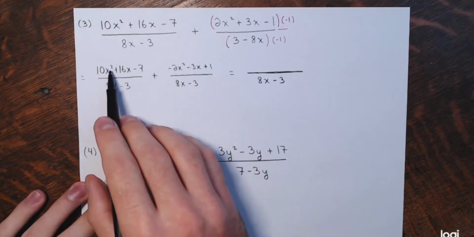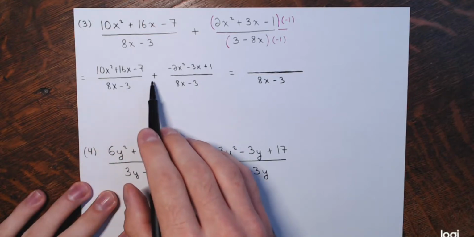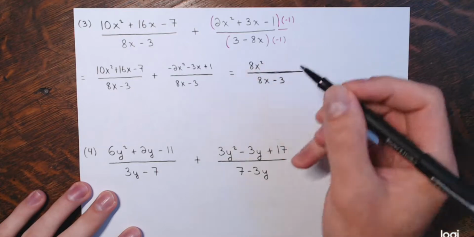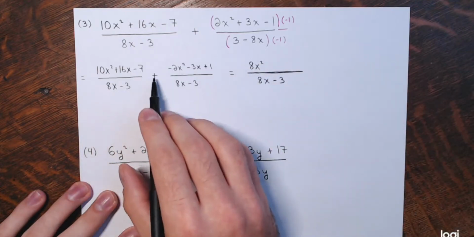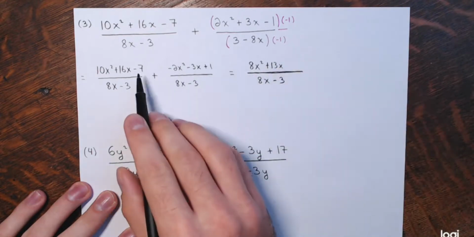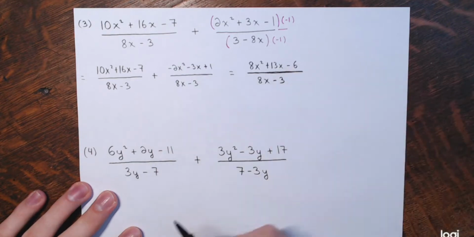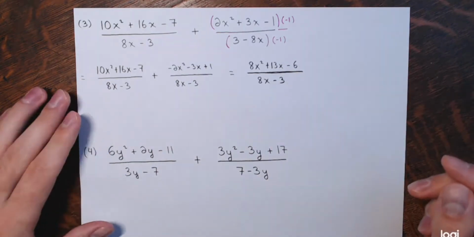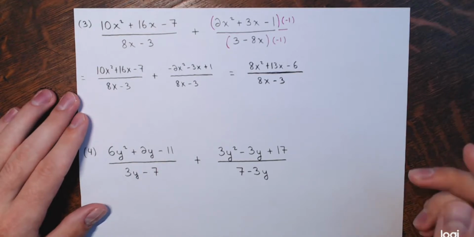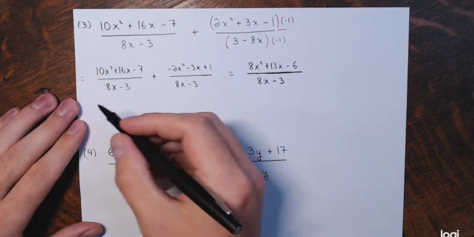Take the left terms plus the right terms. 10x squared plus negative 2x squared would be 8x squared. 16x plus negative 3x would be positive 13x. Negative 7 plus 1 would be negative 6. Then I'm probably going to be able to simplify this.